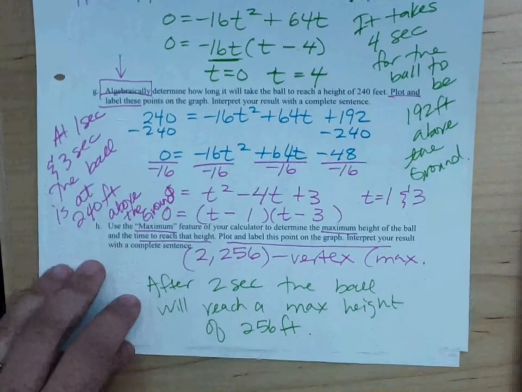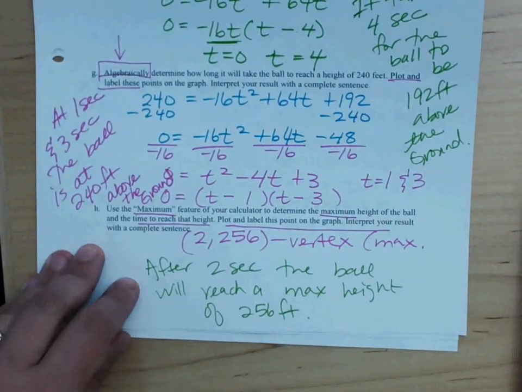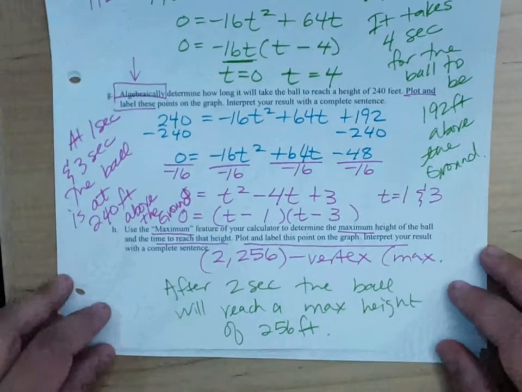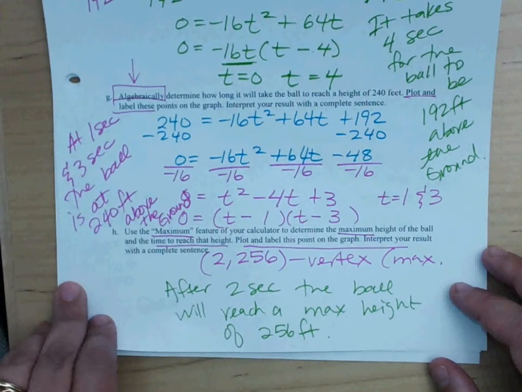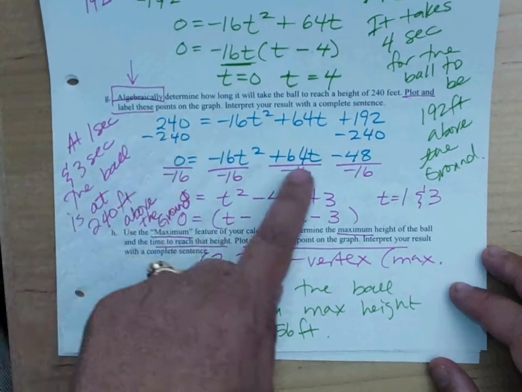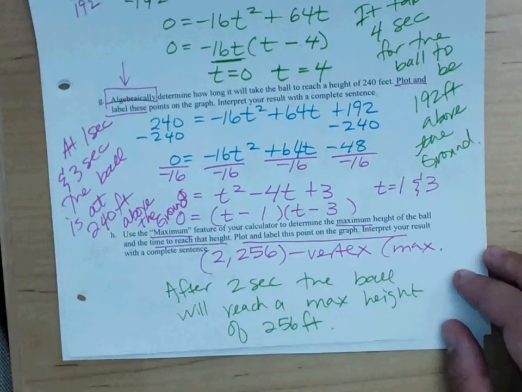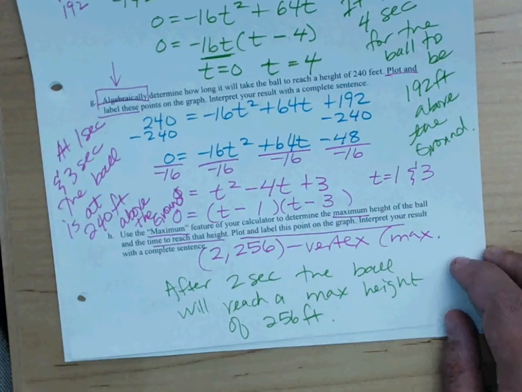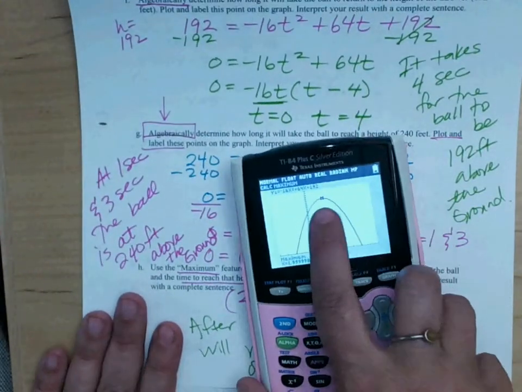I like it. Okay, any questions on this? There's a lot of questions here, basically all pertaining to the same problem. So you can see all of those different variations on types of problems. We got it because we used the calculator to find the maximum here.